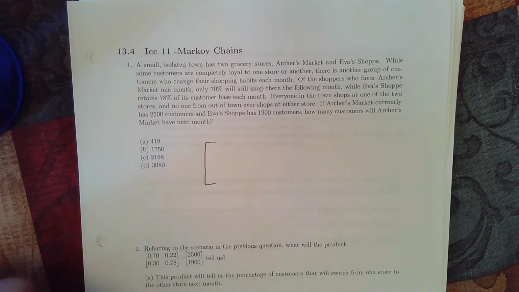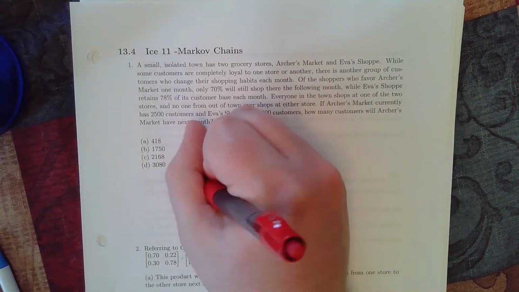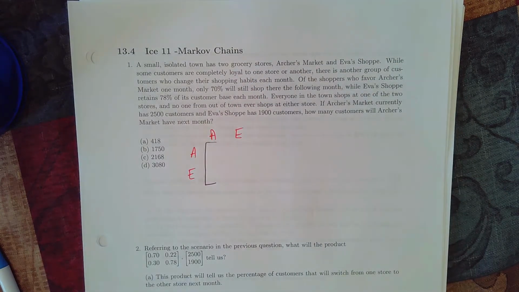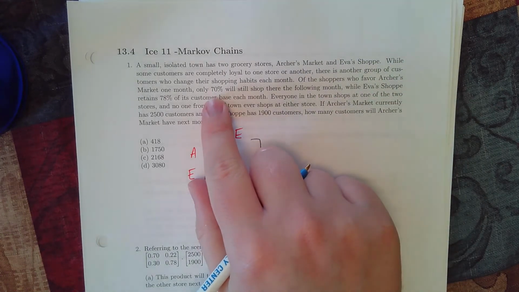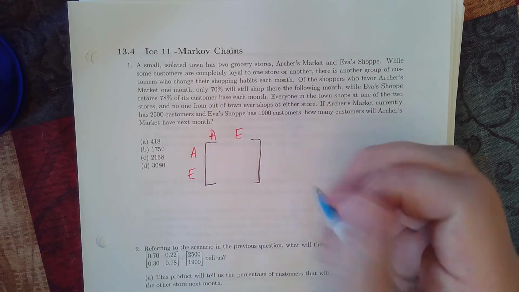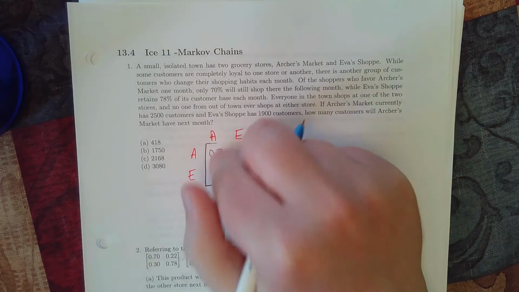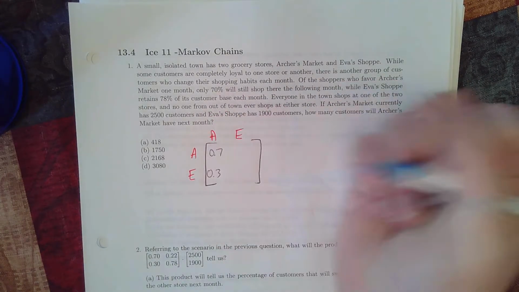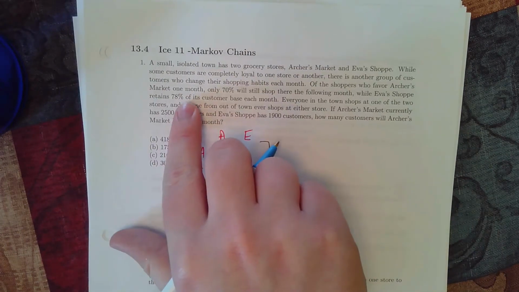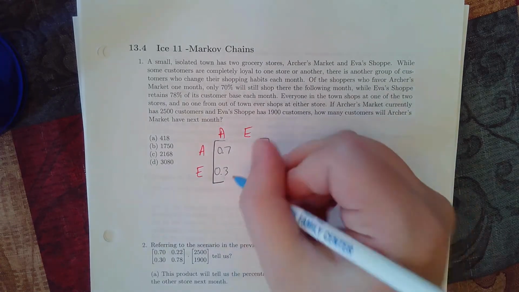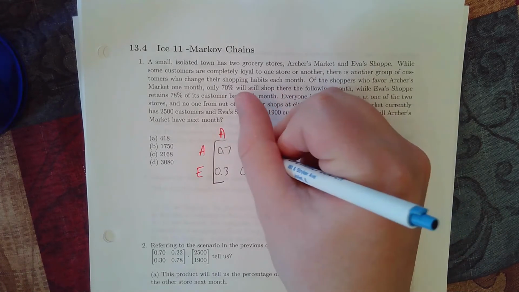So if we know we've got Archer's going to Archer's and Eva's information, we can set up this transition matrix. If Archer's is retaining 70% of its market, then 70% will continue to be there next month. However, 30% will go to Eva if 70% stays. Now, as far as Eva goes, 78% is retained, so Eva will have 78% go to Eva. What that means is that only 22% will go to Archer.